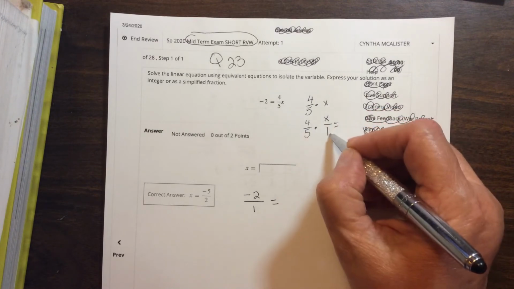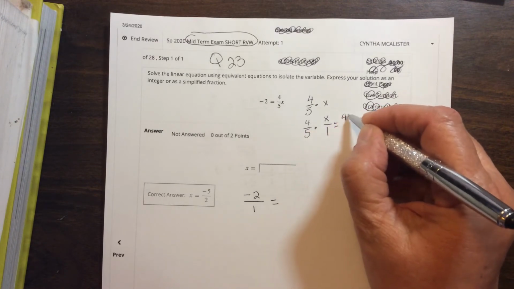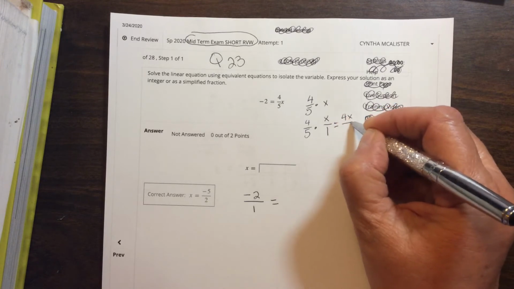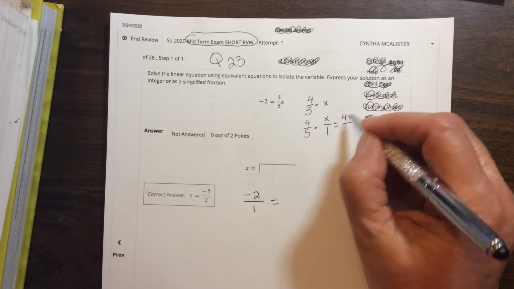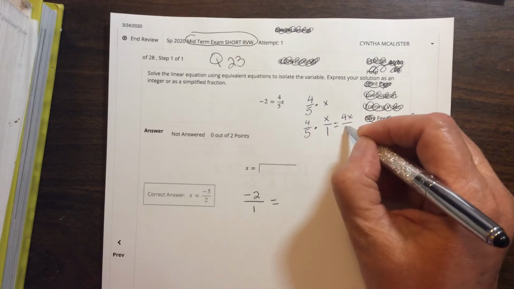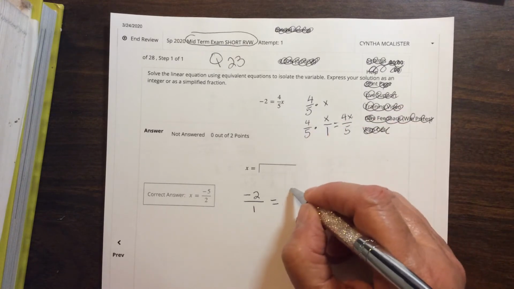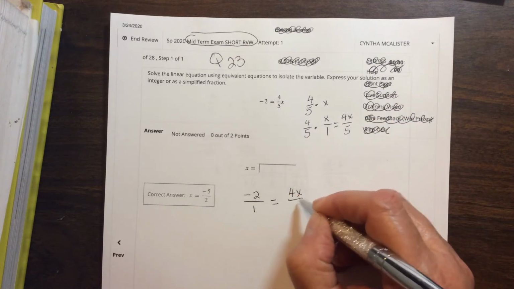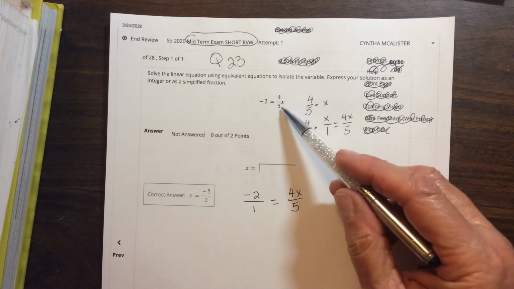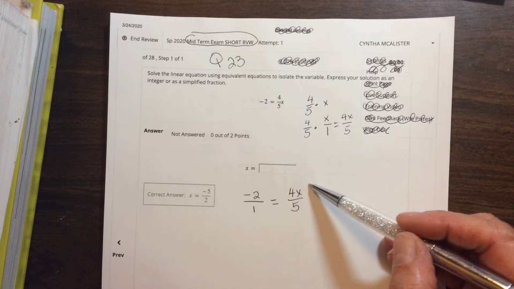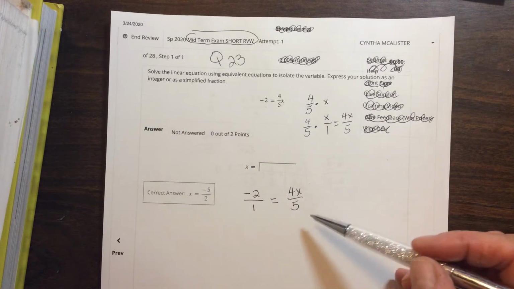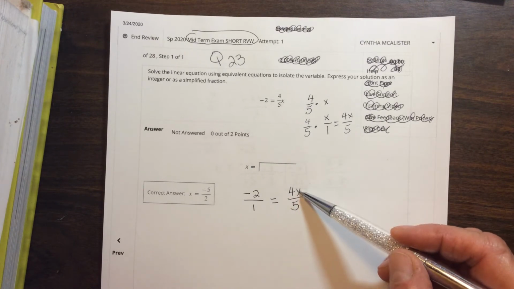So we're multiplying fractions. 4 times x is 4x. And 5 times 1 is 5. And that's the fraction we're going to have on the other side. Okay, so I haven't done anything yet except just rearrange the problem so I can start working with it to solve for x.